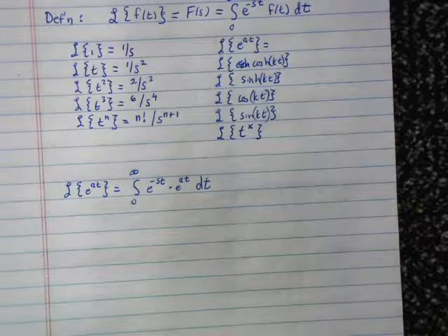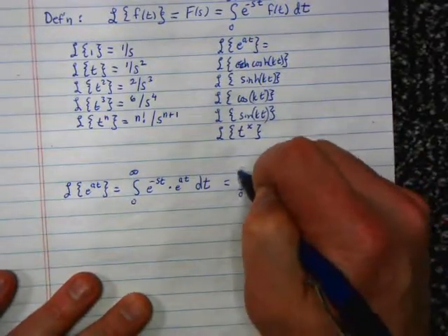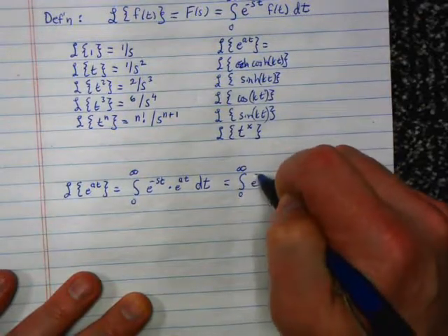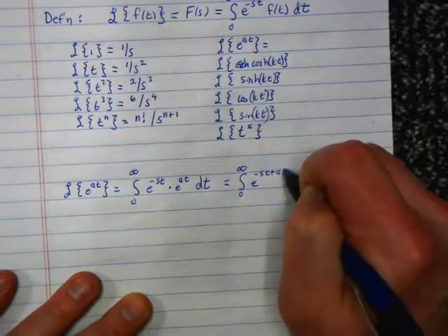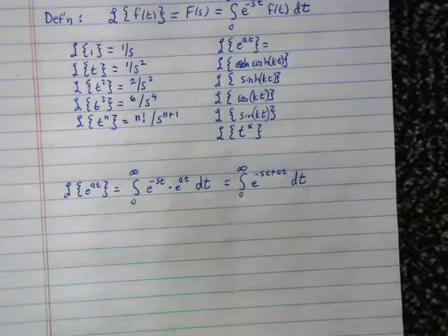How do you integrate that? Absolutely, you can add the powers. You're multiplying, so you add the powers. That's the integral from 0 to infinity of e to the minus st plus at dt.